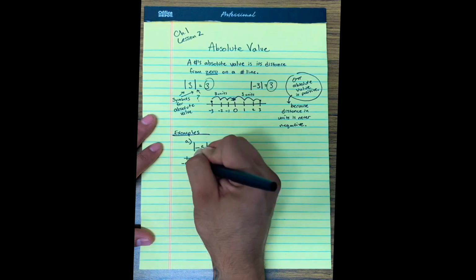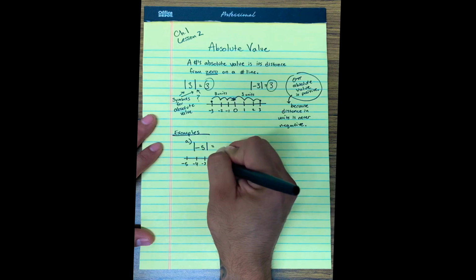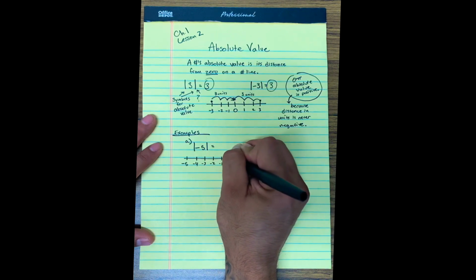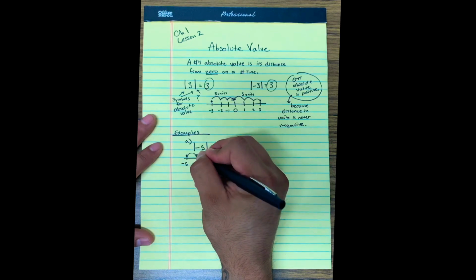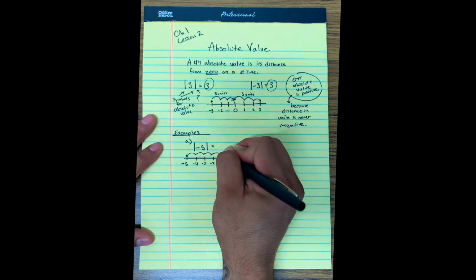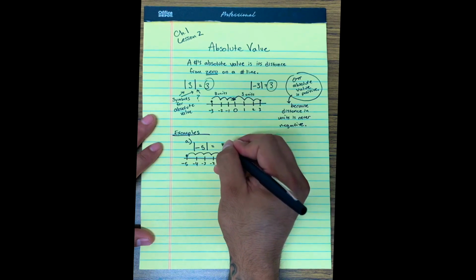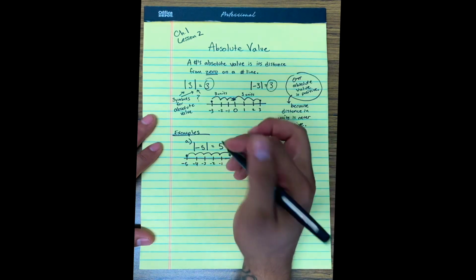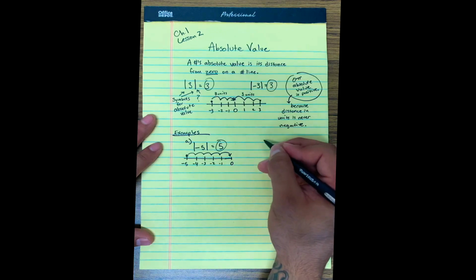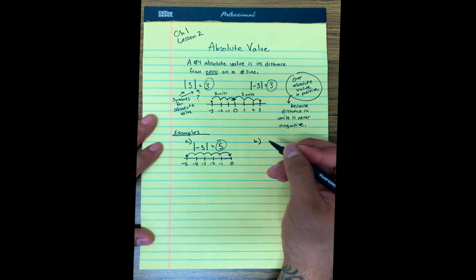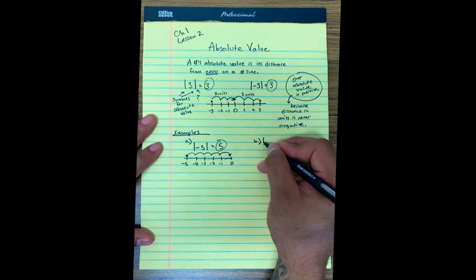Notice I'm drawing a number line, and I didn't put 0 in the middle this time. It doesn't always have to go in the middle. All right, put a dot on the negative 5, and I'm showing you how many units it's away from 0, and it's 5 units. So the absolute value of a negative 5 equals 5.